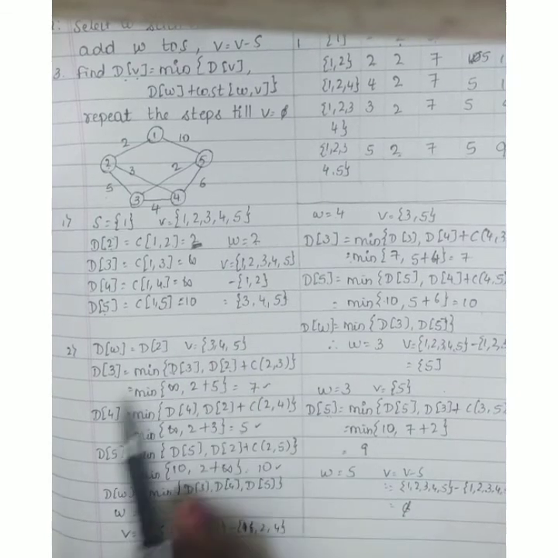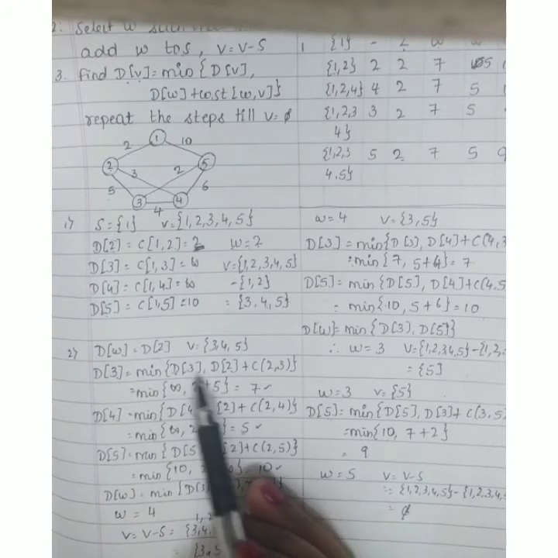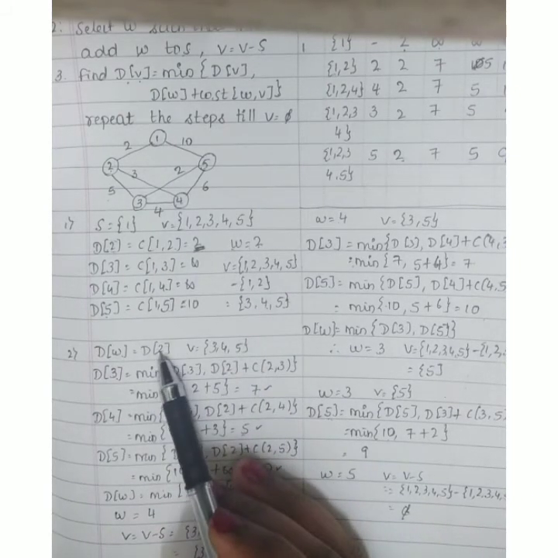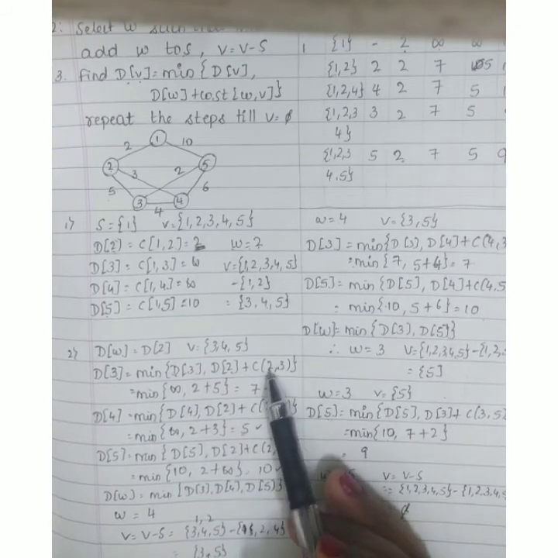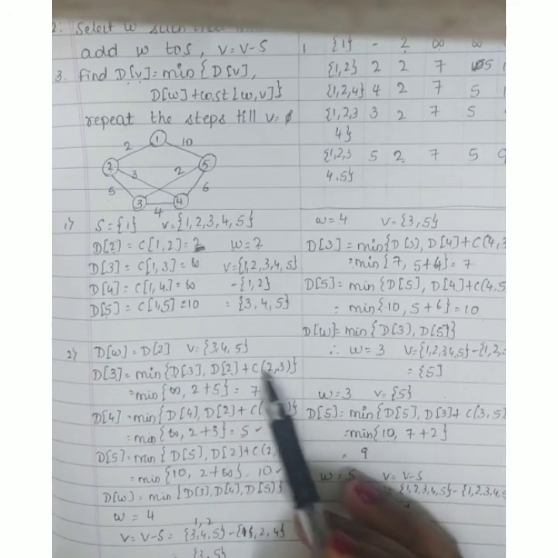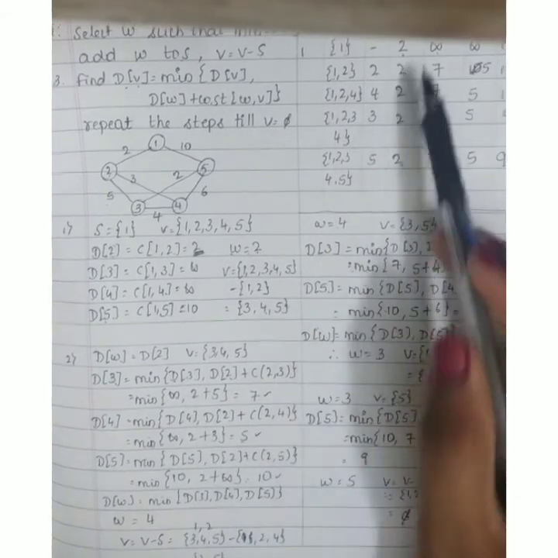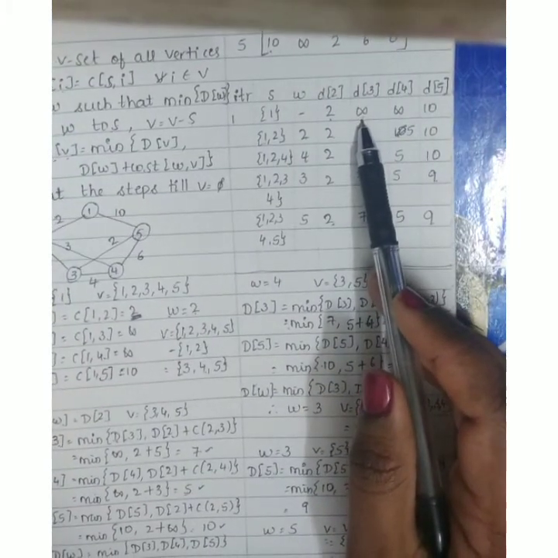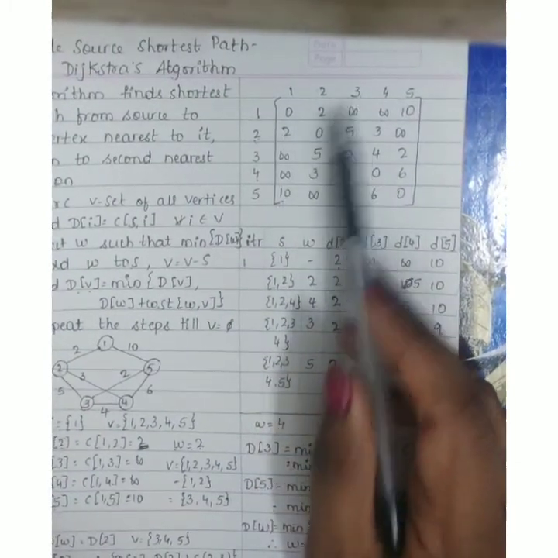So we need to calculate D3, D4 and D5. Apply the formula: it is minimum of dV, dW plus cost. So W here we have identified as 2. So it is D2 plus cost W to V. W is 2, V is 3, 4, 5. So initially we have taken 3. So it is 2 to 3, 2 to 4, 2 to 5. So D3 we get from this table. D3 is infinity and D2 is 2. Cost 2 to 3 is this one, 2 to 3 is 5. So that way we identify all the distances.